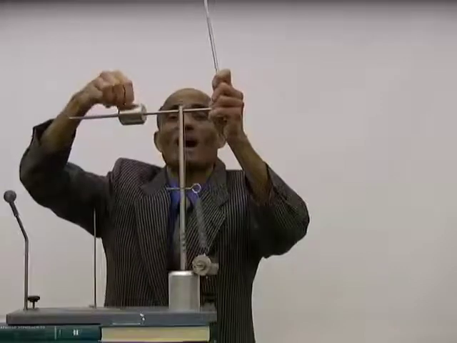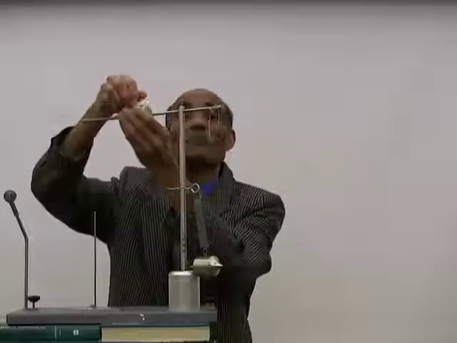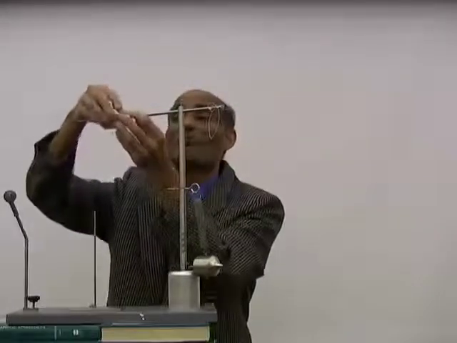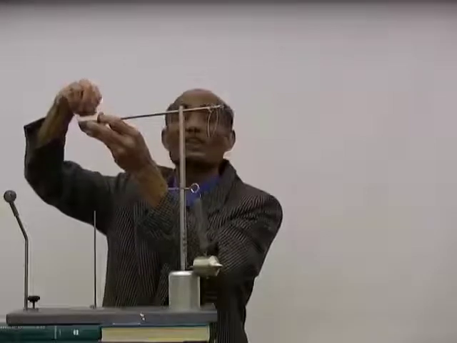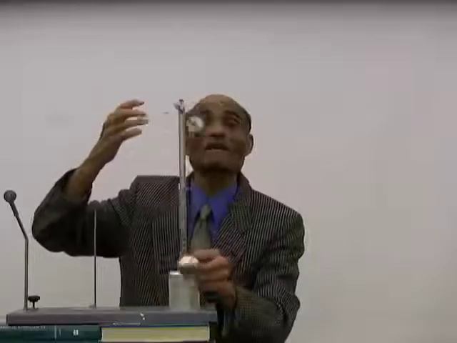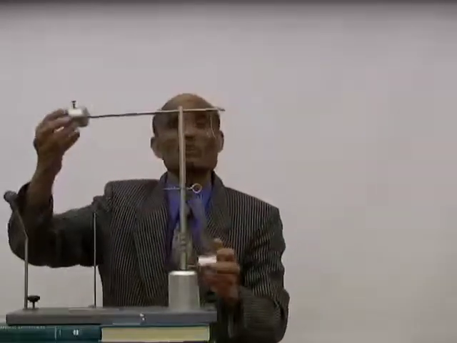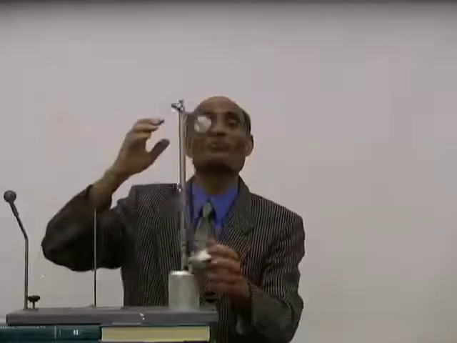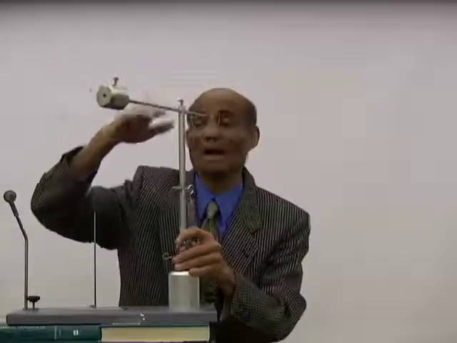Now, if I change the position of this mass over here, I am changing the moment of inertia. You see that? Now it is much easier for me to rotate. The moment of inertia is now less. mr squared is less. If I move it out, I'm increasing the distance r, and this moment of inertia is now greater. Now you can see I have to actually use a greater force to keep it rotating. The moment of inertia of this mass is now greater. Now, moment of inertia is always defined about an axis.